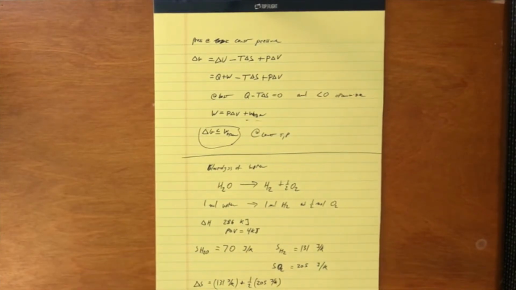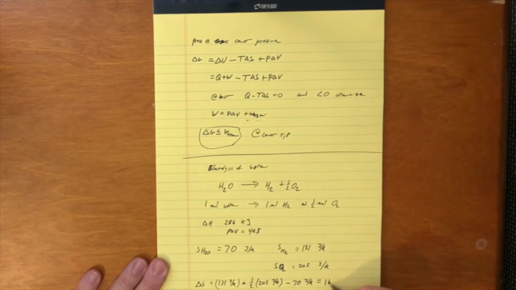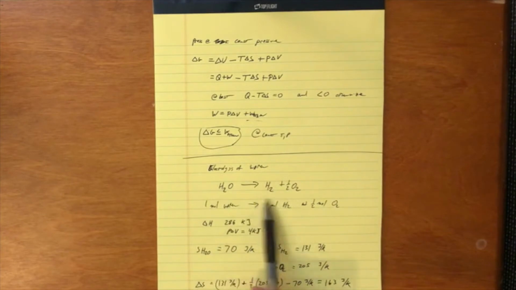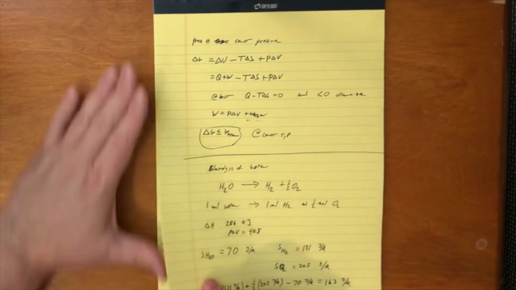So that's the final entropy, and the initial entropy we started with was the entropy of a mole of water, so minus 70 joules per Kelvin. And this gives us a delta S of 163 joules per Kelvin. So running this process generates 163 joules per Kelvin of entropy in going from liquid water to hydrogen gas and oxygen gas.